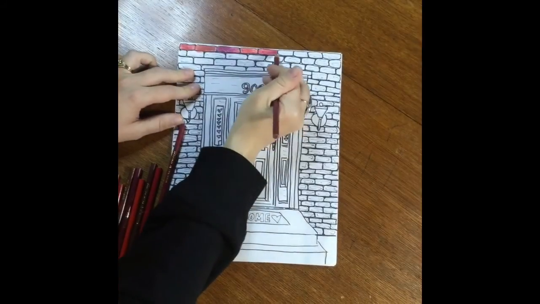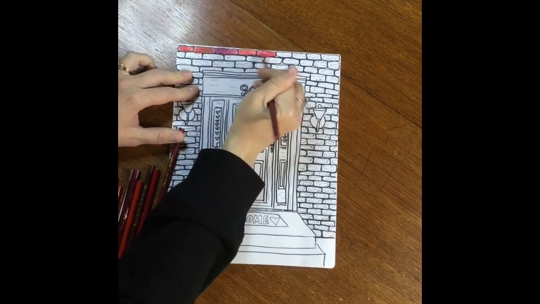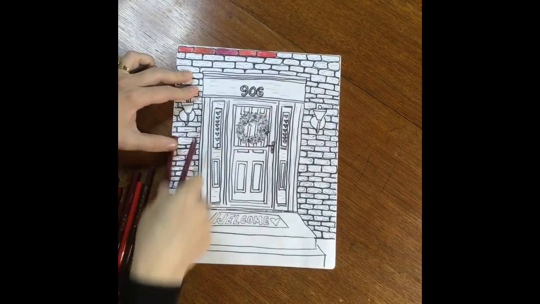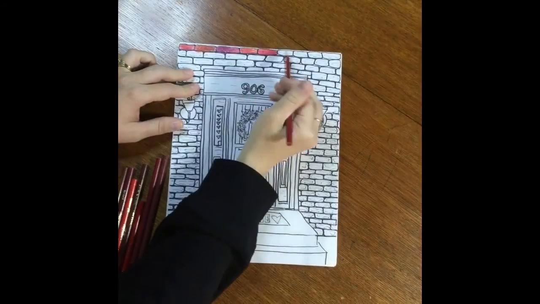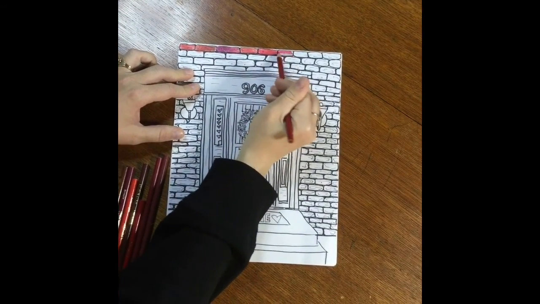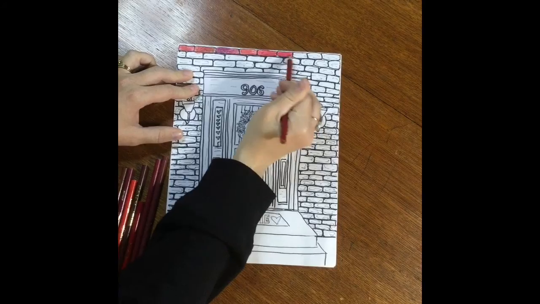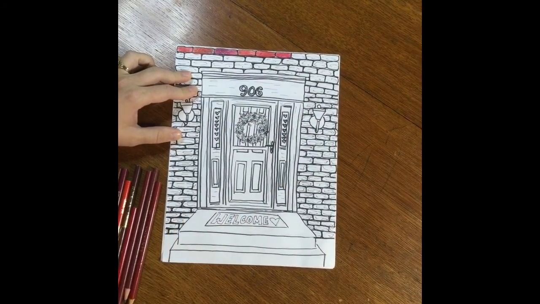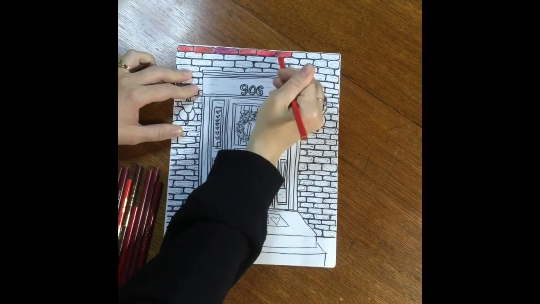Next, I'm using colored pencils, but again, use whatever you have on hand at your house. I love using colored pencils because you can blend them together. You can see I'm using lots of different colors of red to create my different brick colors.